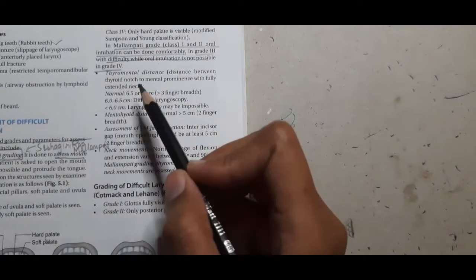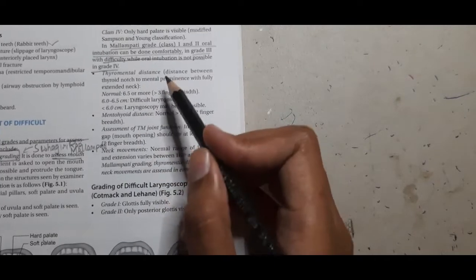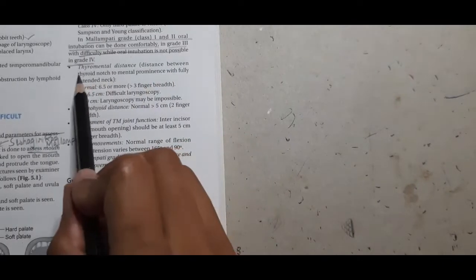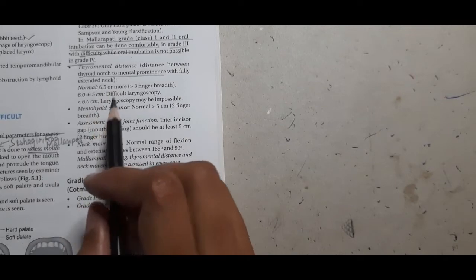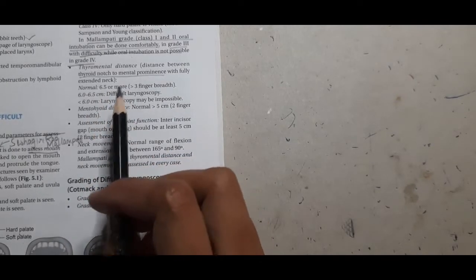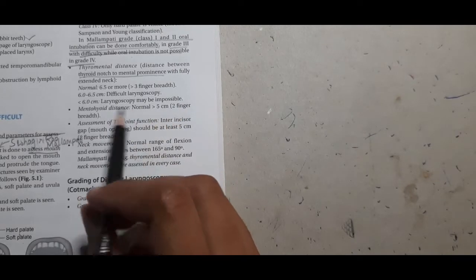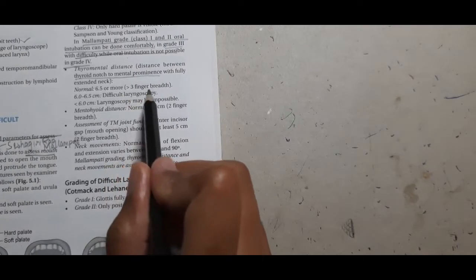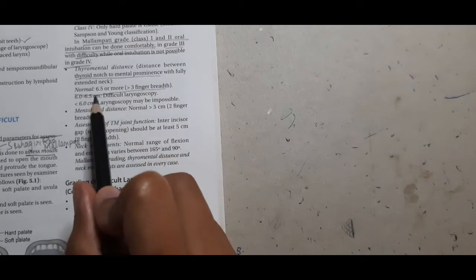And thyromental distance is another type of assessment of difficult intubation. Thyromental distance is the distance between the thyroid notch and the mental prominence with the fully extended neck. So the patient is asked to extend his neck as much as possible, and the distance between the thyroid notch and the mental prominence is taken. It should usually be greater than 3 finger breadth. If it is greater than 3 finger breadth, it is easy for intubation.